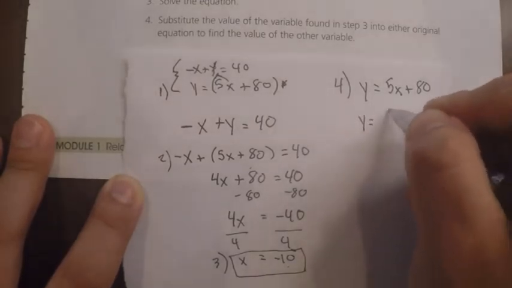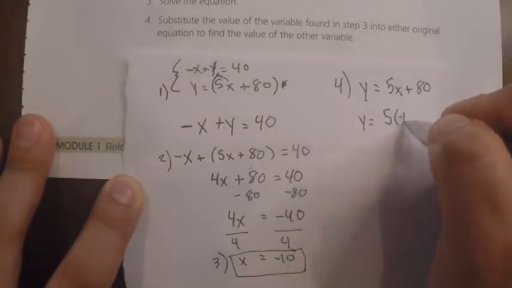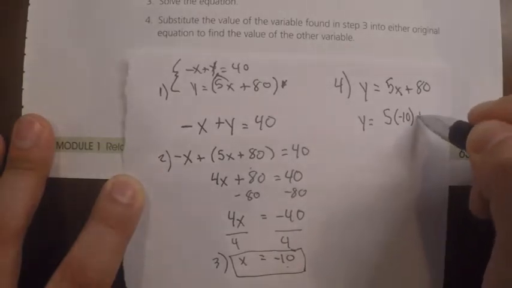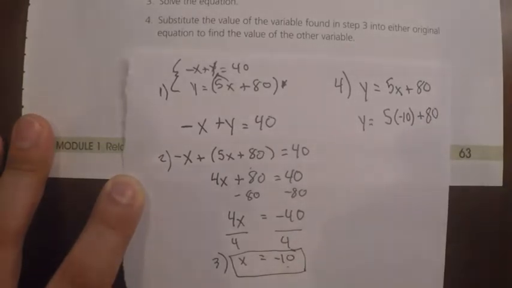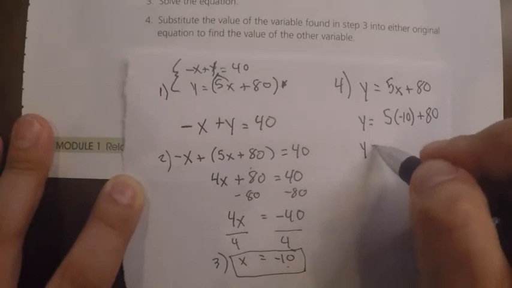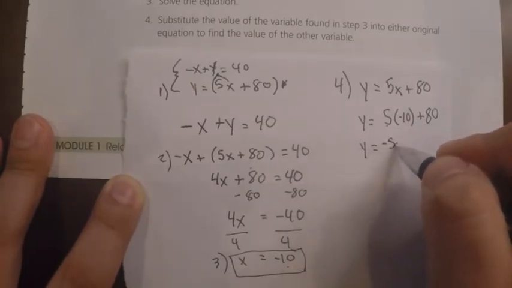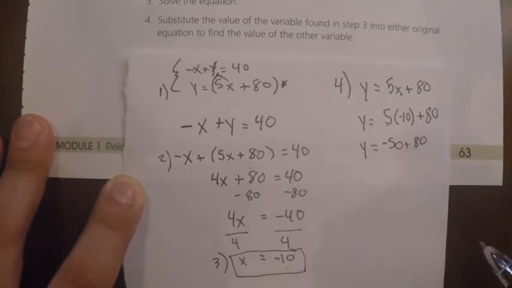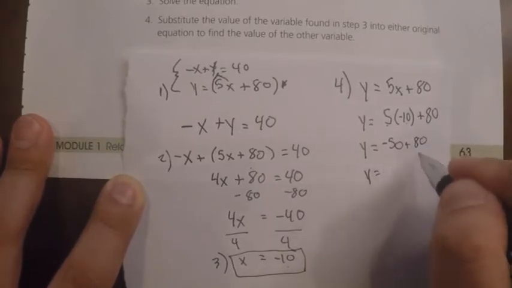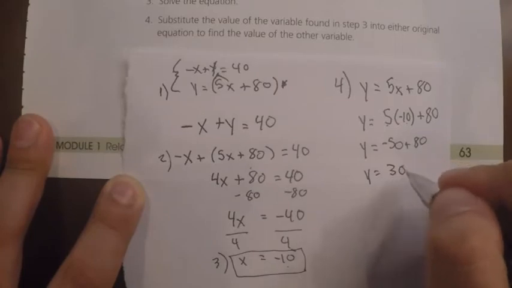So y is equal to 5 times negative 10 plus 80. And then we work this out: 5 times negative 10 is negative 50 plus 80. Then y is equal to negative 50 plus 80, which is positive 30.